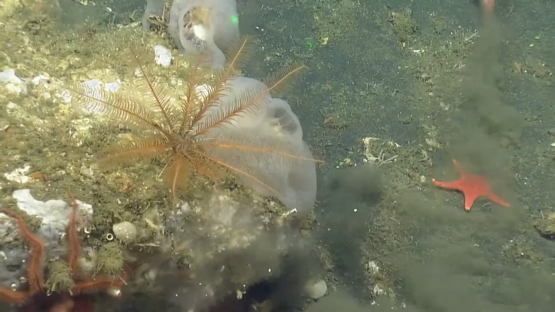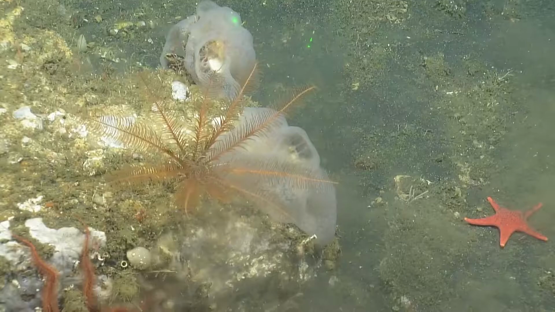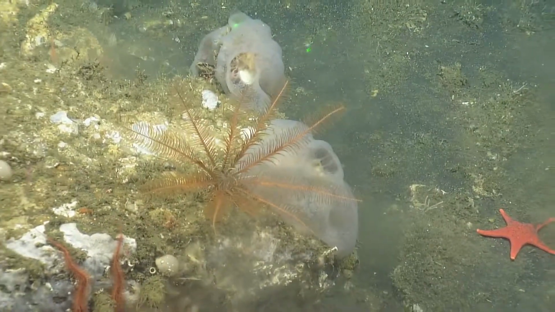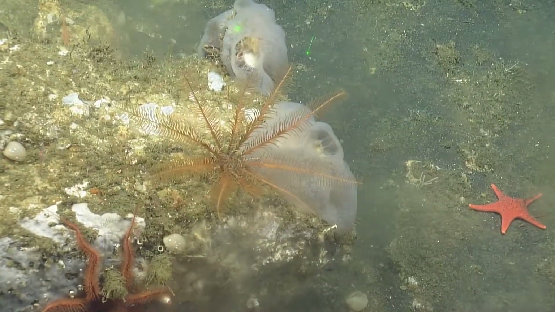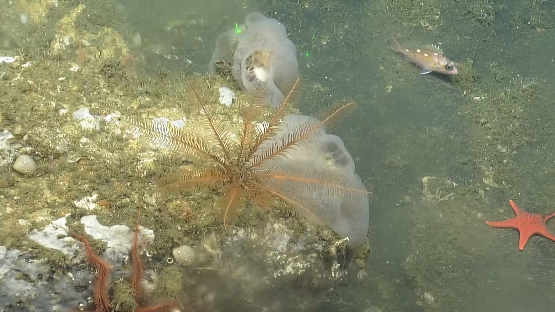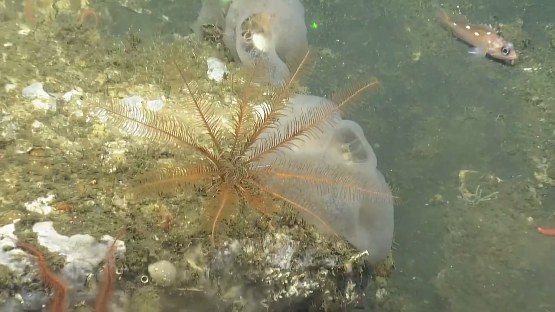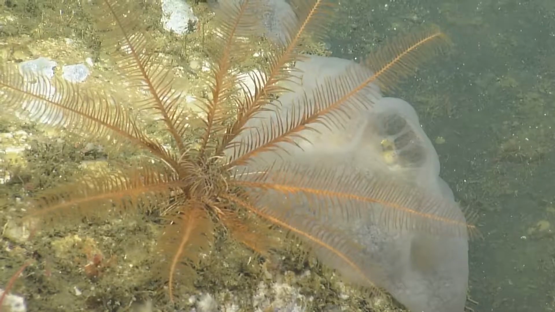Nice close-up of a crinoid, a feather star. Behind it is this encrusting tunicate that we've been seeing in Greater Farallones National Marine Sanctuary and Cordell Bank National Marine Sanctuary, and we actually collected some last year. Actually, could we zoom in? We can see some of the structures inside.